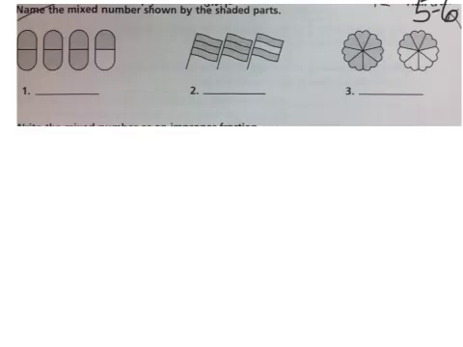So remember, a mixed number is mixed because there's a whole number and then a fraction. So here we have 1, 2, 3 whole ovals that are filled in. And then they're broken into 2 parts, and 1 out of the 2 parts is filled in. So here we have 2 whole flags filled in, and then this has 1, 2, 3 parts, and 2 of those parts are filled in.